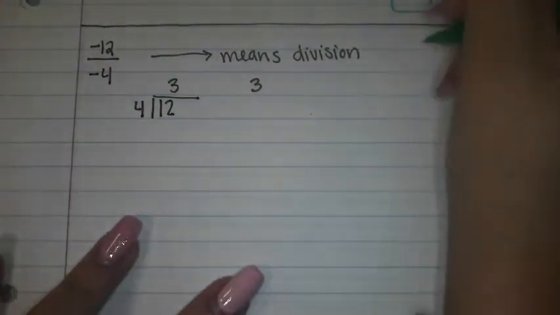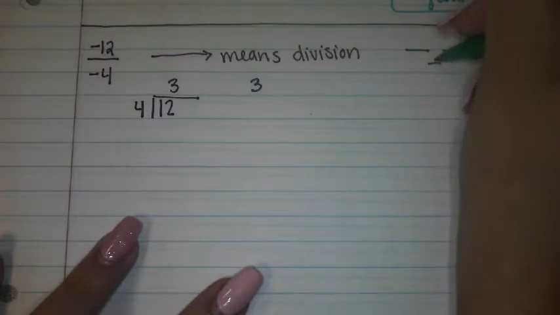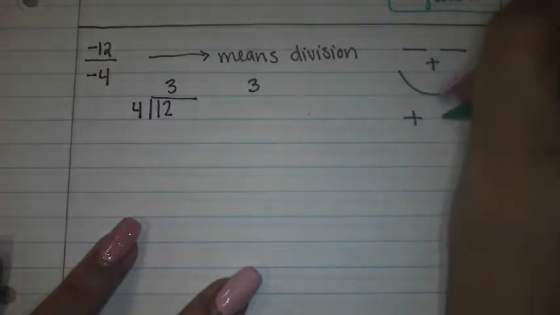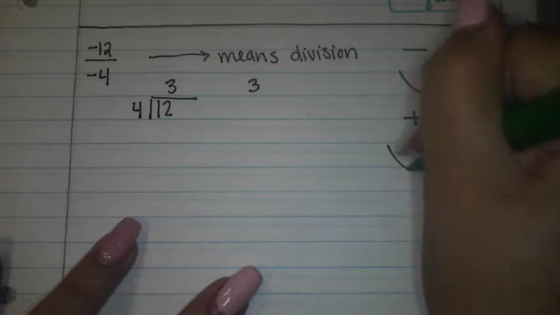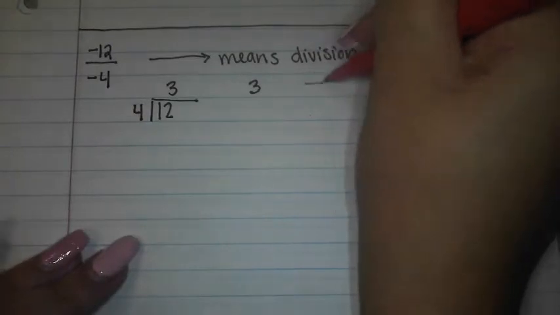Now you have two negative numbers, so you need to know your rules for your signs with multiplication and division. Now if your signs are both the same, like if they're both negative like this one, that means your answer is going to be positive. Same way if they're both positive, your answer is also going to be positive.